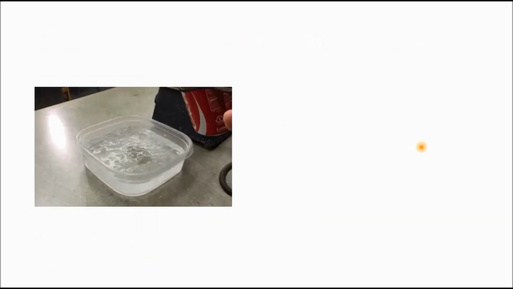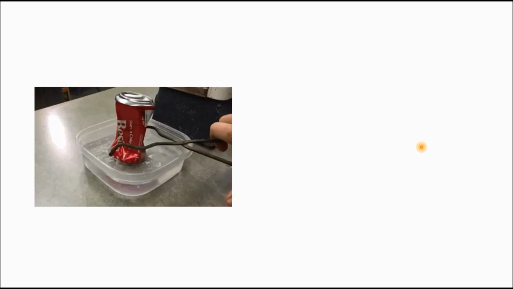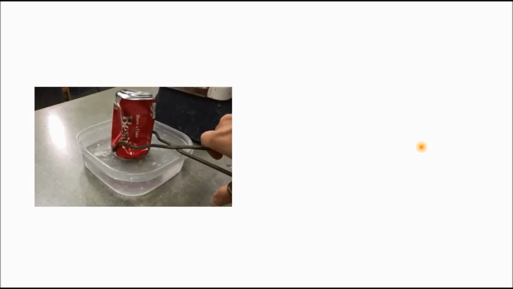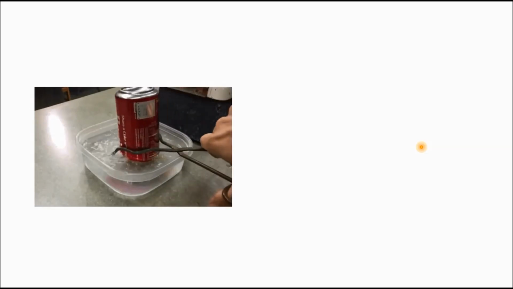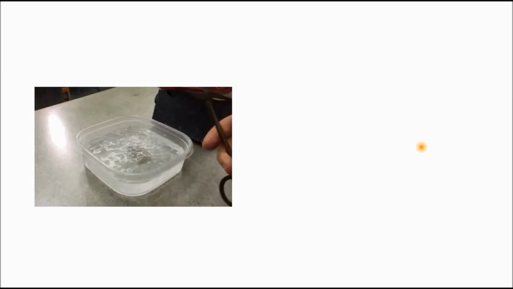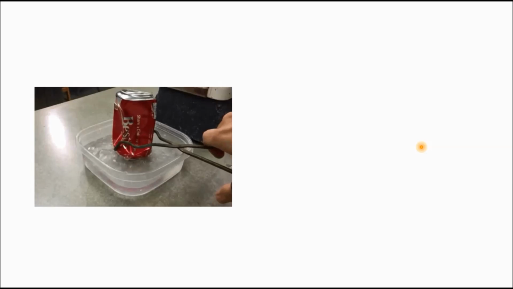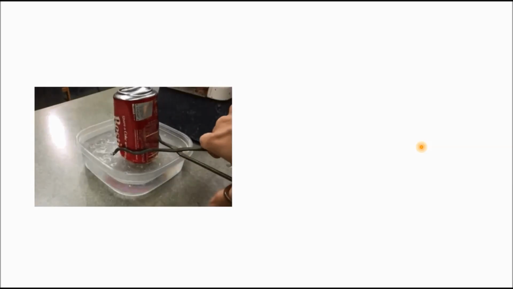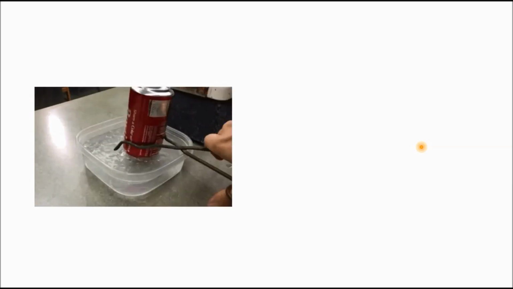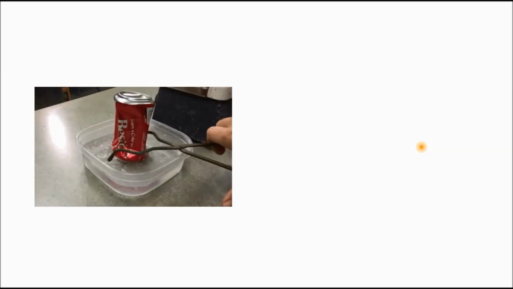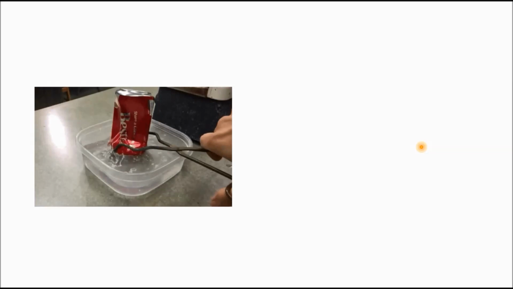Suppose you take one example. If you are maintaining a temperature or something, the pressure inside is different and the outside pressure will be different. If you make a vacuum or put it in the cold, the pressure distribution will change. See the crushing of the body.